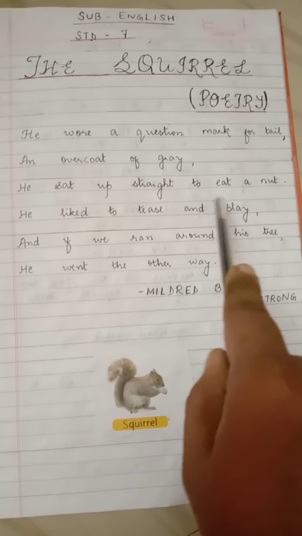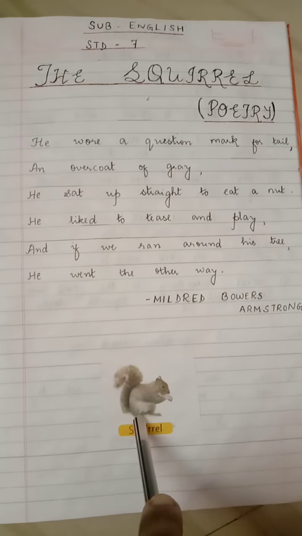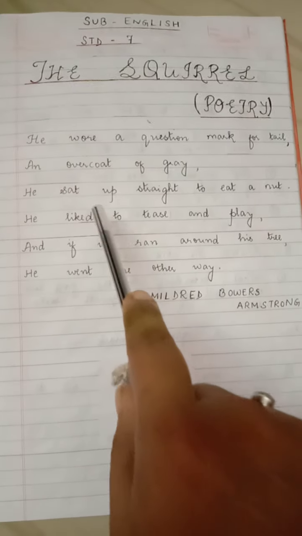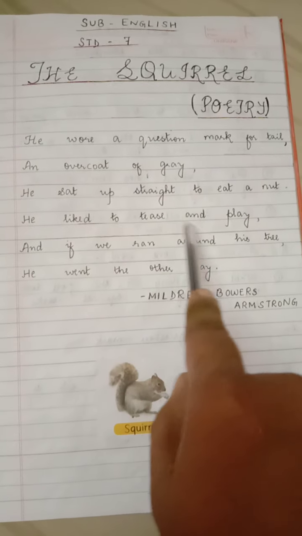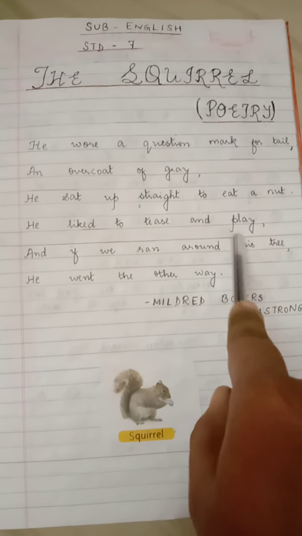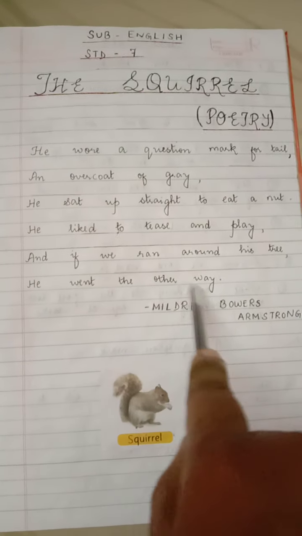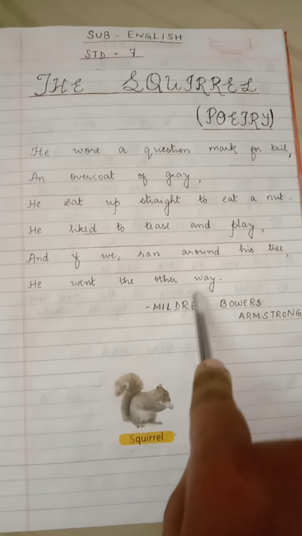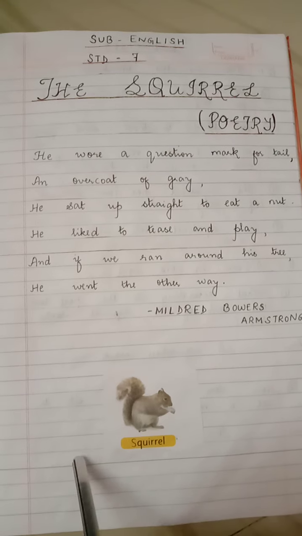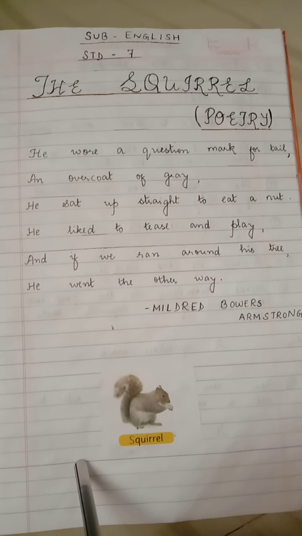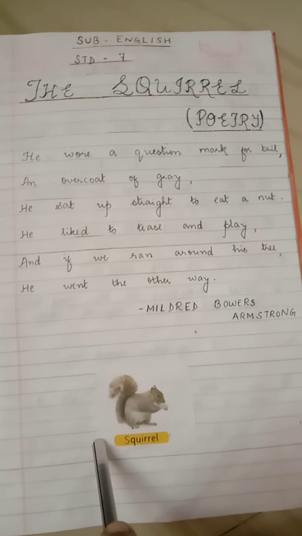He sat up straight to eat a nut. So squirrels eat nuts. So the poet here is telling that the squirrel sat up straight in order to eat a nut. He liked to tease and play. So the squirrel loves to tease and play. And if we ran around his tree, he went the other way. So the author is telling that when we run around the squirrel, when he is around his tree, then he runs the other way.